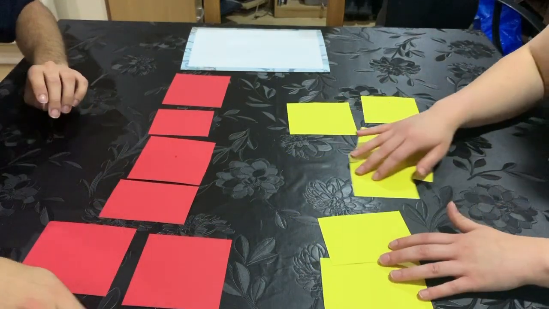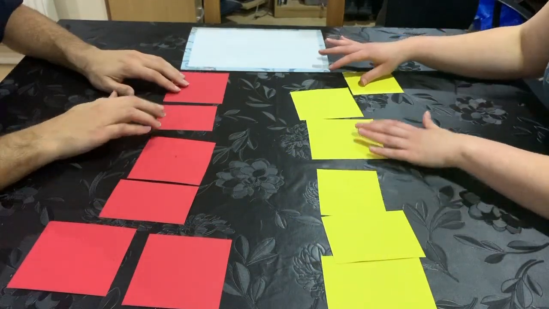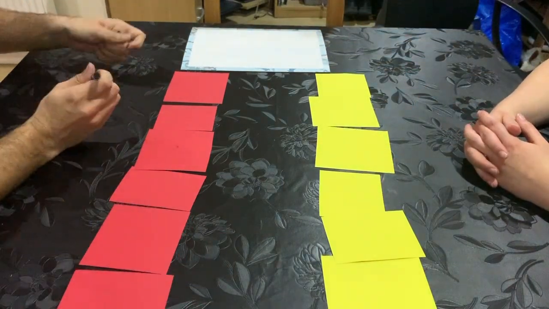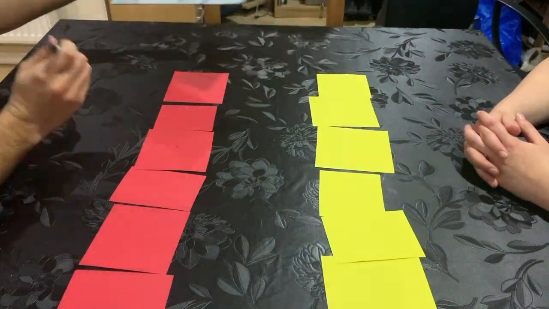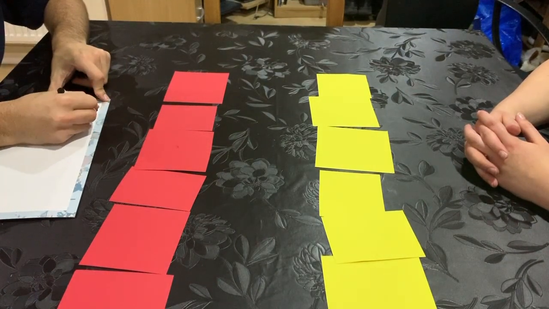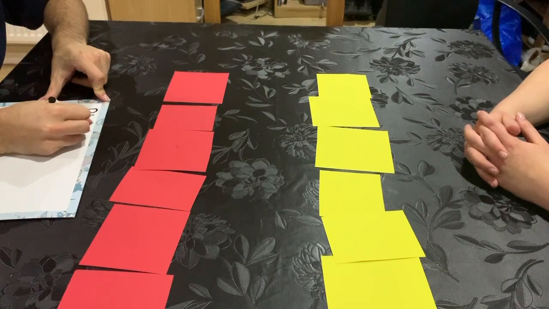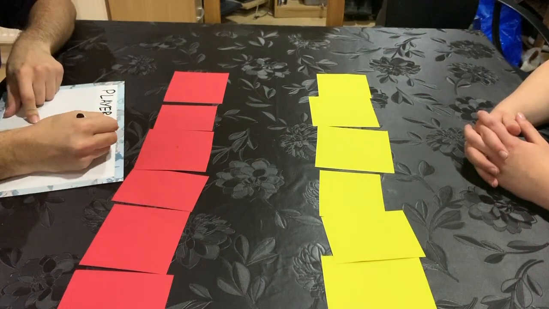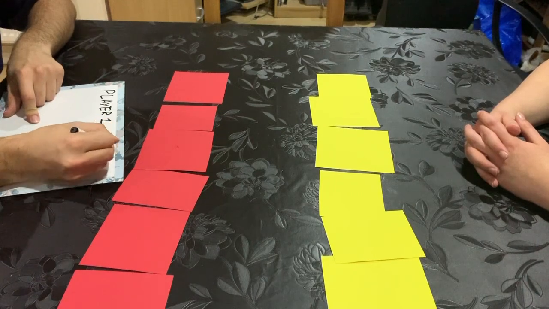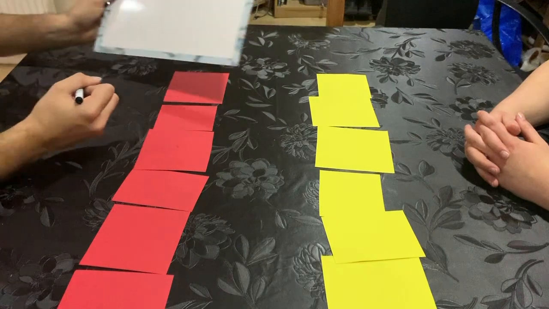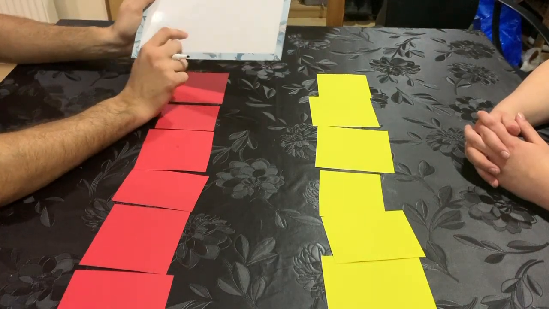Okay? Now the next thing we're going to do is choose any 3-digit number and I'm going to write it on my scoreboard. So I'm going to have player 1 and player 2 and I'm going to write a target number down here.